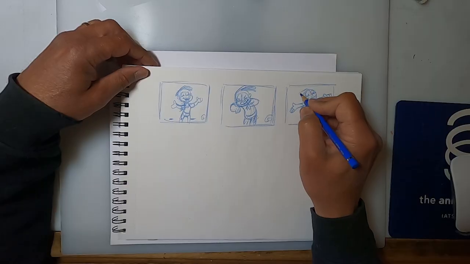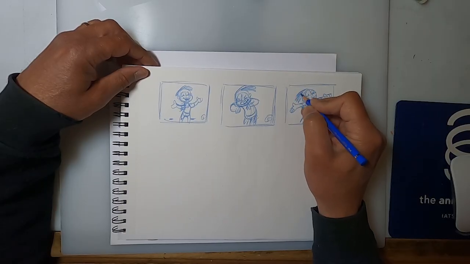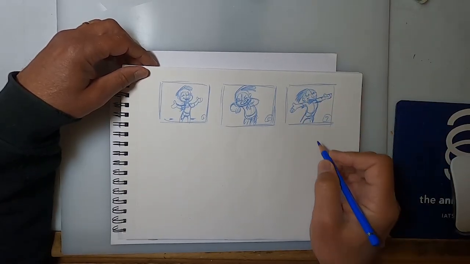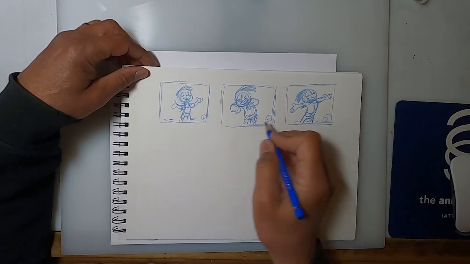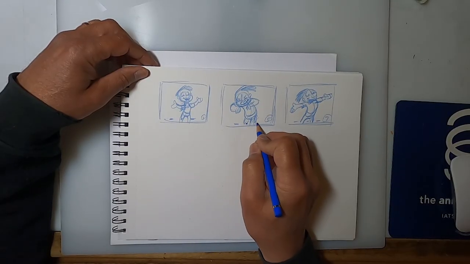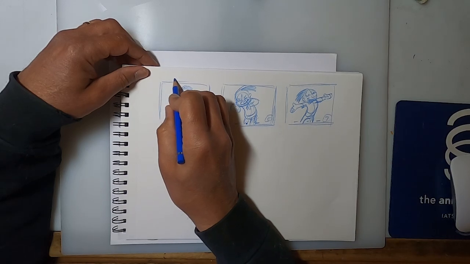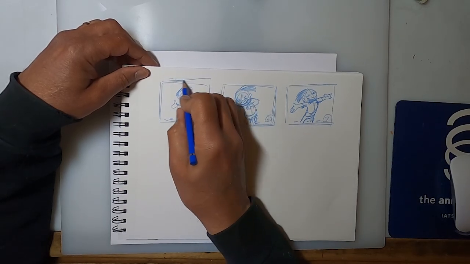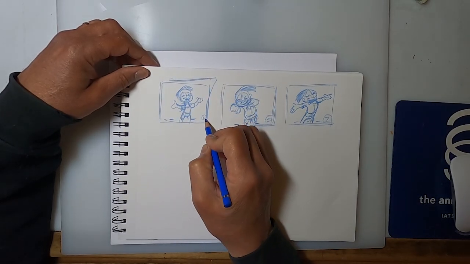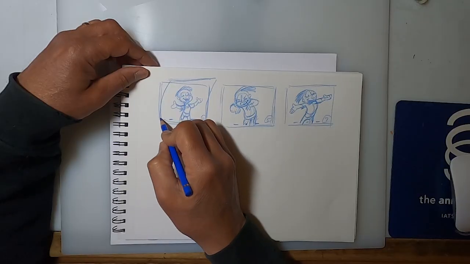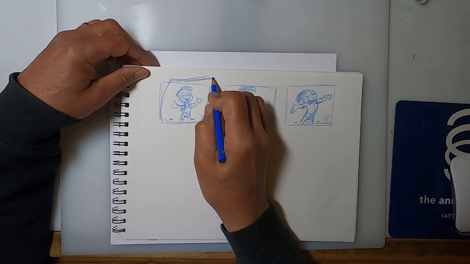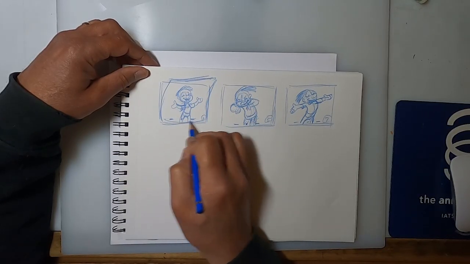And after it's gone to the assistant, now it's going to ink and paint. Back in those days, they were actually putting a sheet of celluloid over the drawing and tracing it with an ink pen or an ink brush, a Crowquill pen.